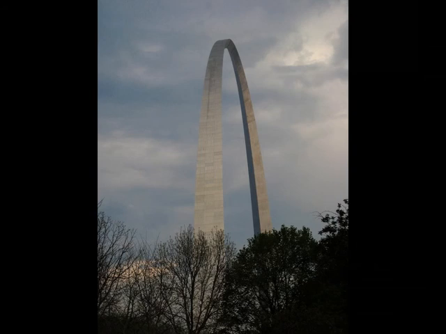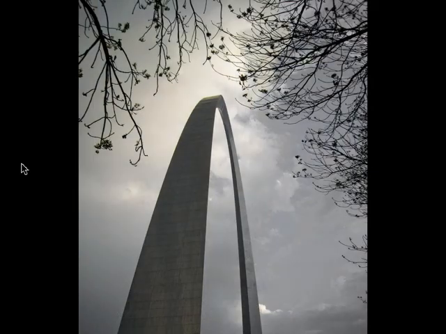Now here comes a tricky one. I did a lot of examples of this. This is the arch in St. Louis. This image has no framing at all, and the sky looks pretty vacant, and this is not a bad image. It's an okay image, I think. But you could also try framing it.